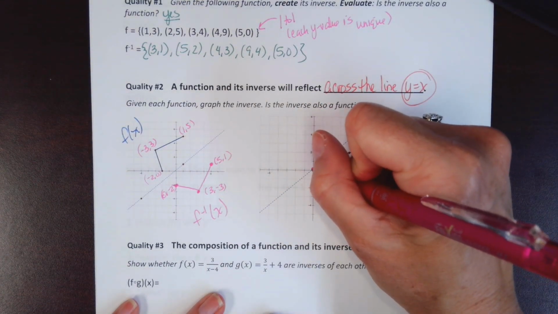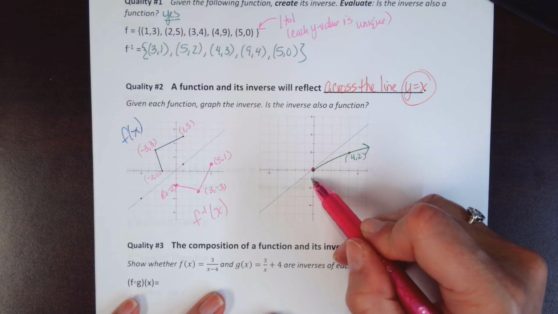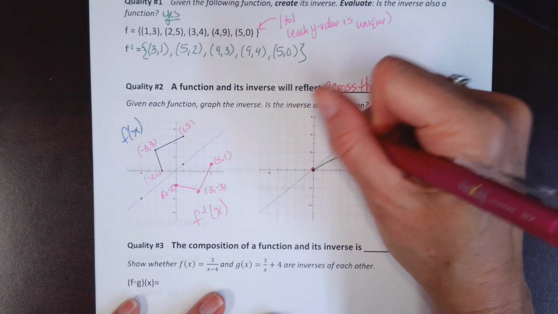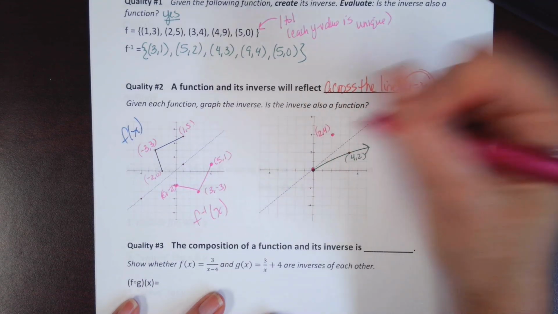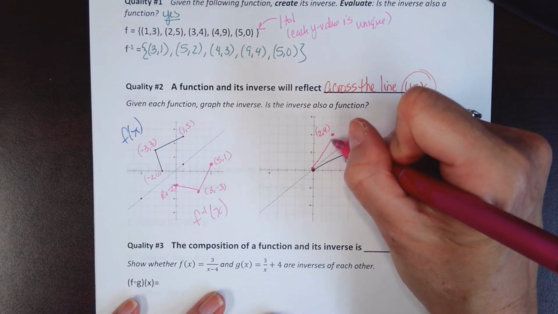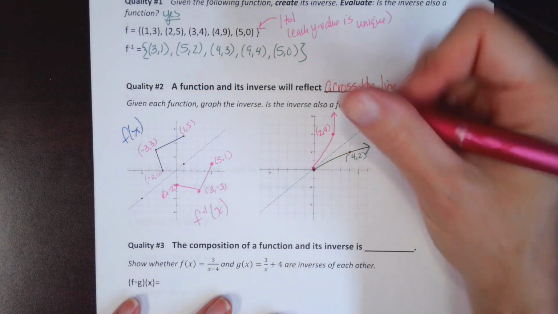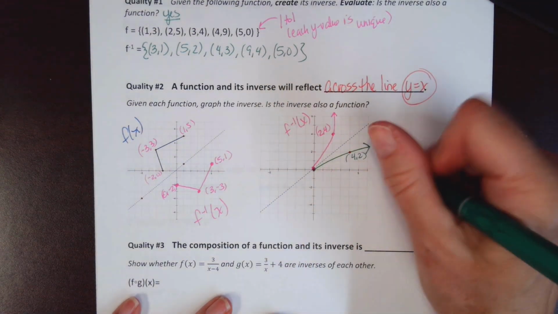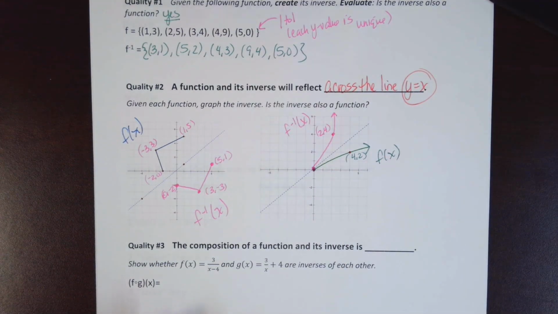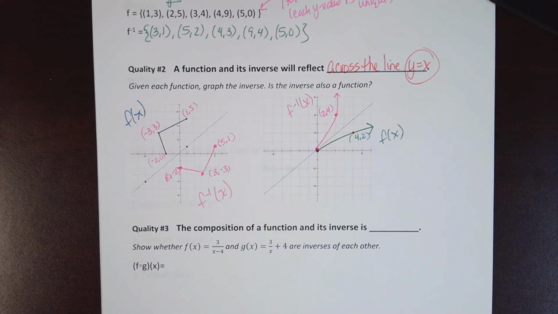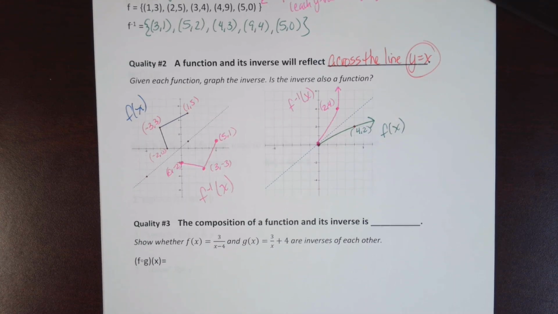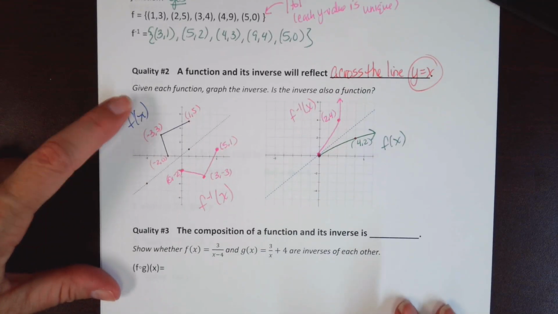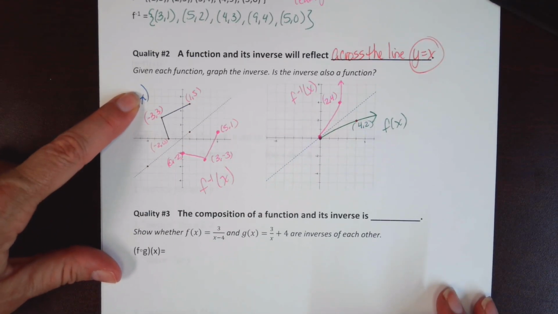This point 0, 0 is on my line of reflection, so it's not going to move. The point 4, 2 becomes 2, 4. It is not on the line of reflection, so it does move. So there is that inverse function. I knew it was going to be a function because the original function was 1 to 1. All right, so first quality, domain and range switch places. That helps us with our reflections across the line y equals x.